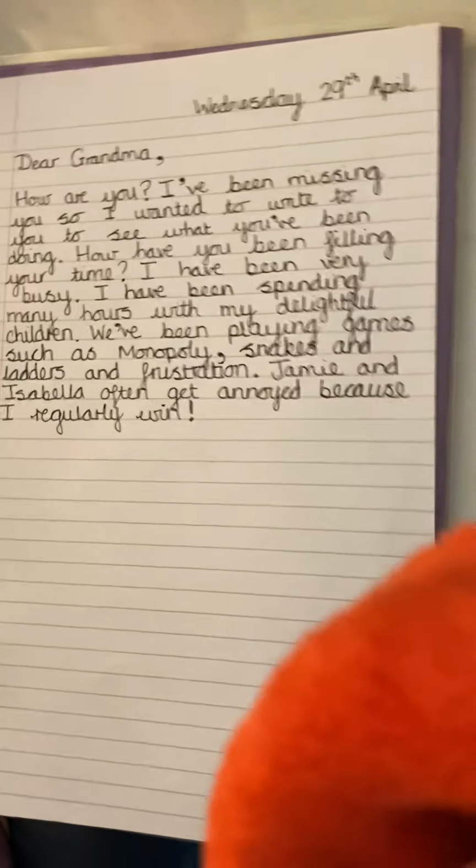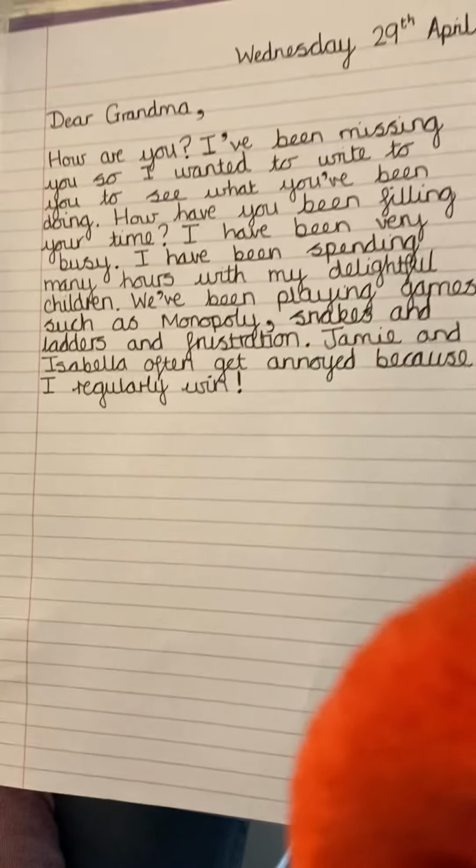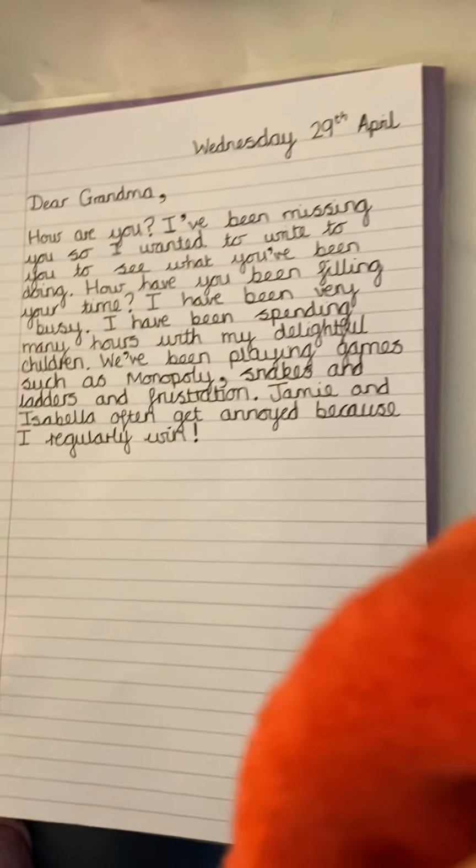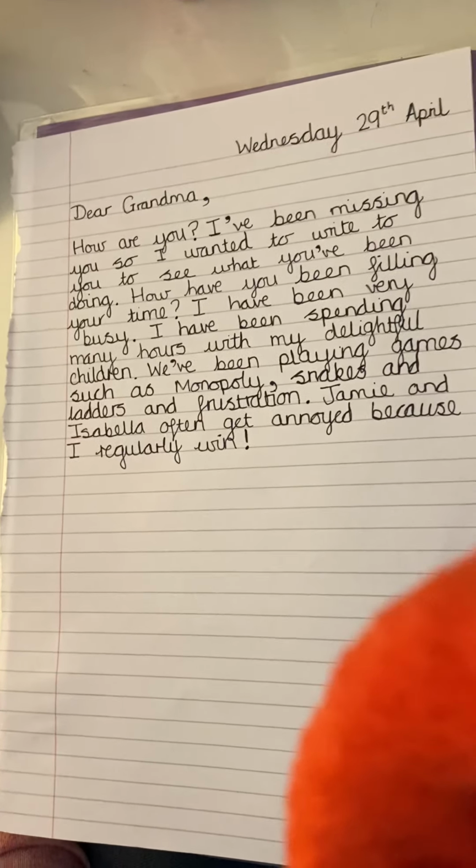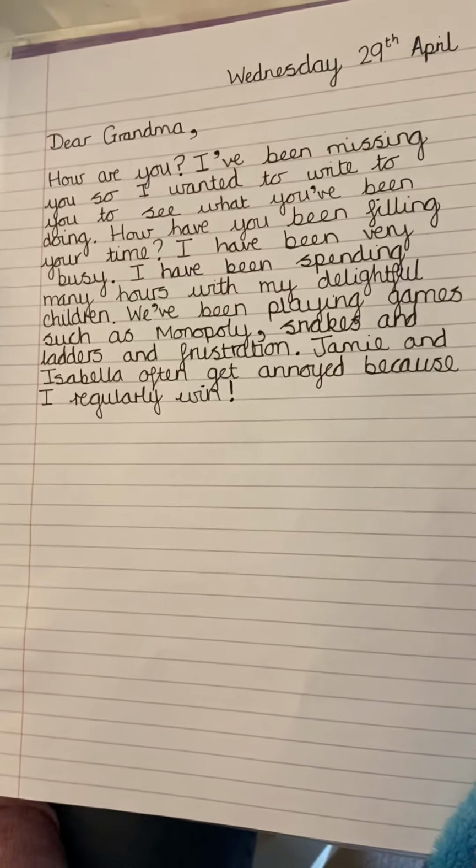Okay, so now I need to carry on my letter. So I'm going to carry on telling my grandma about all the things that I've been doing, and then I will think about closing my letter.